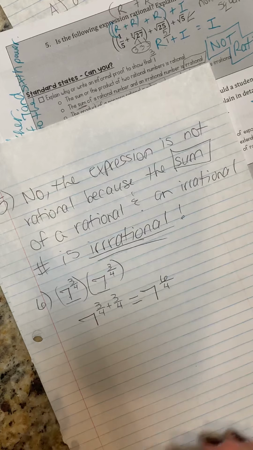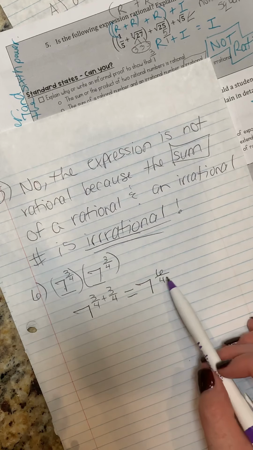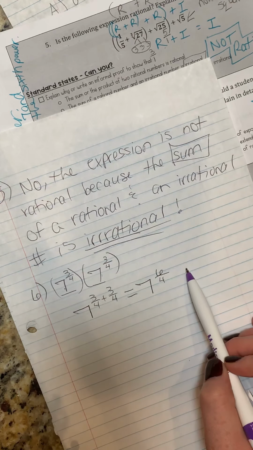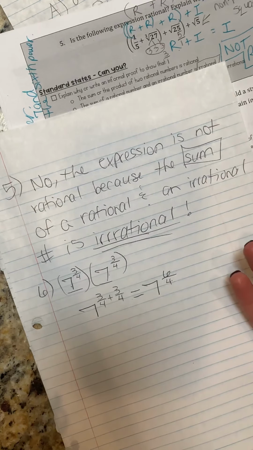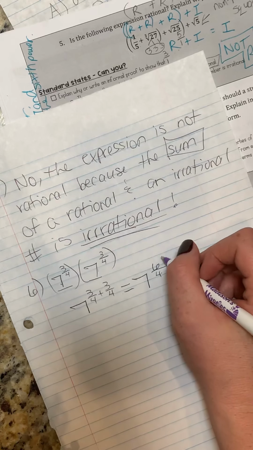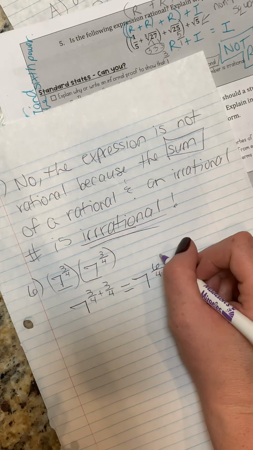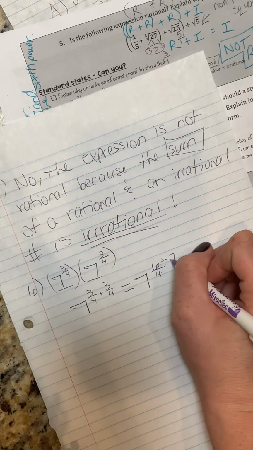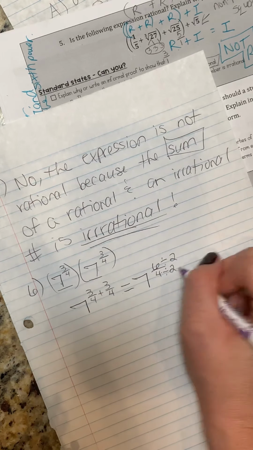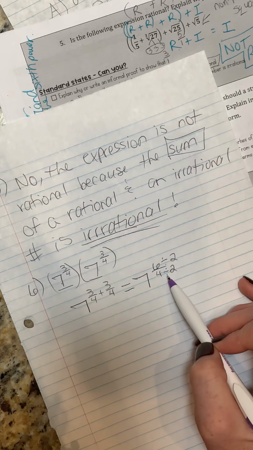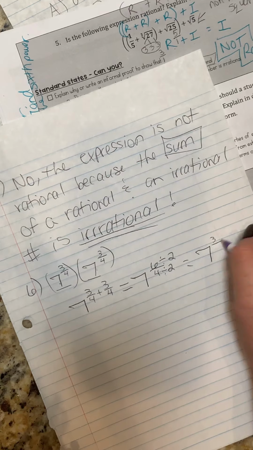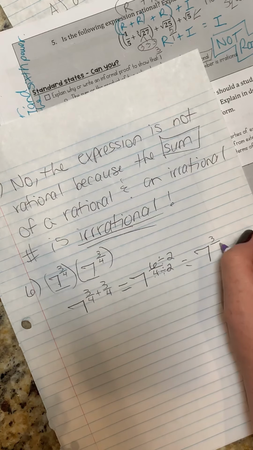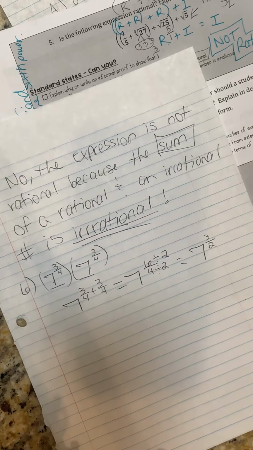Now remember, I said in the beginning, anytime we have something that can be simplified, we need to simplify it. So 6/4 can be reduced because they're both even numbers. A good number to start off with is 2. 2 goes into both of them because it's even. So if I divide the top by 2 and the bottom by 2, because whatever I do to the one, I have to do to the other. 6 divided by 2 is 3. 4 divided by 2 is 2.